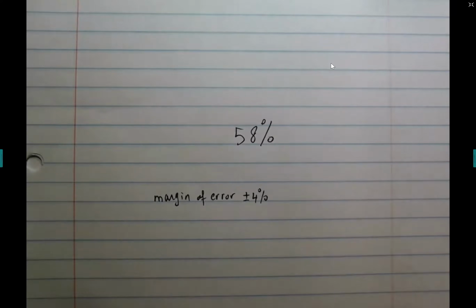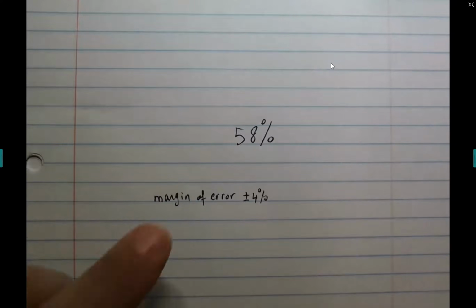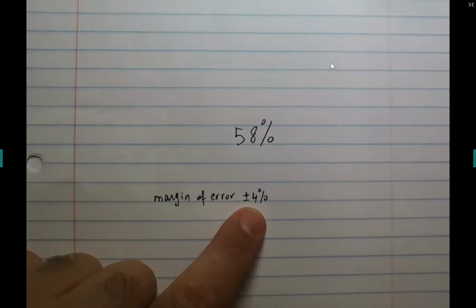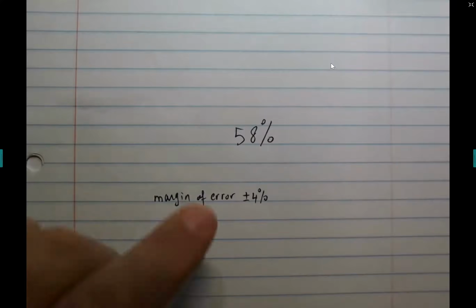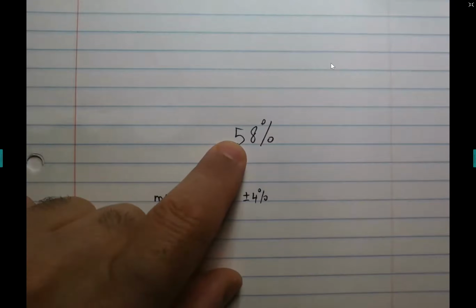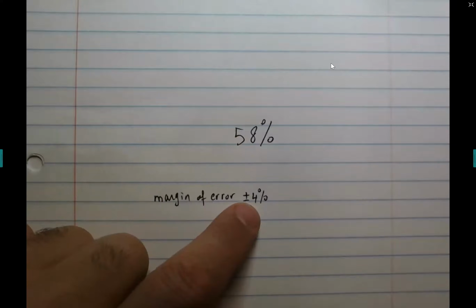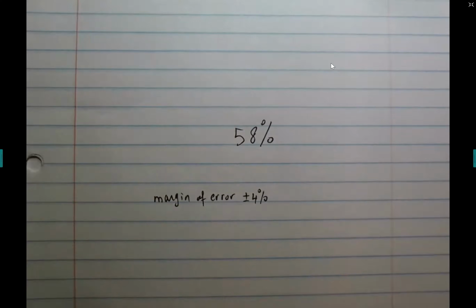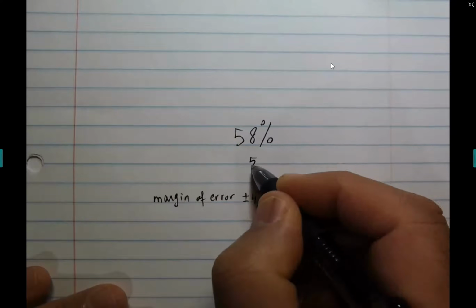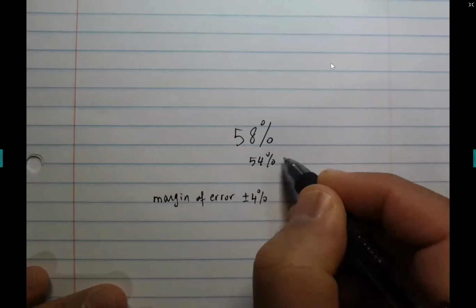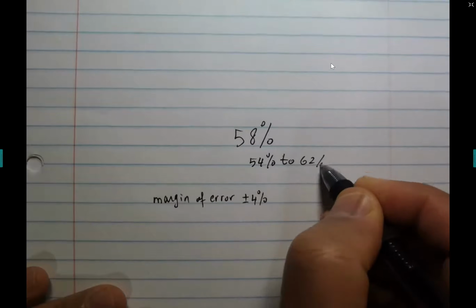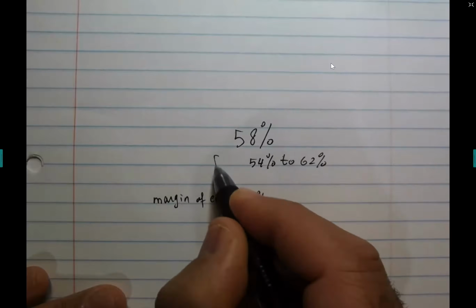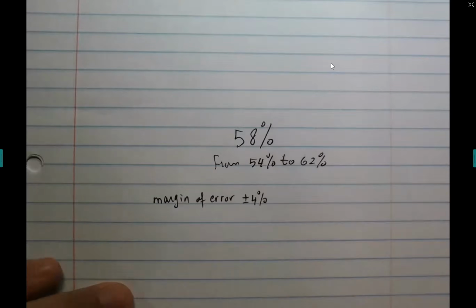Exactly. The margin of error, guys, the plus or minus 4%, will tell you that actually, no, it's not 58%. It could be as low as 58 minus 4 or as high as 58 plus 4. So as you said, 54% to 62%. This is a confidence interval, guys.